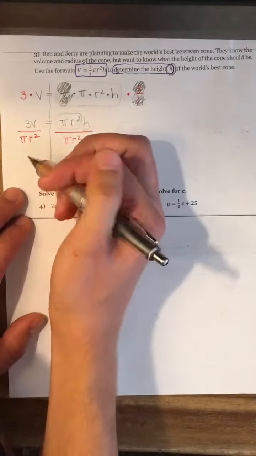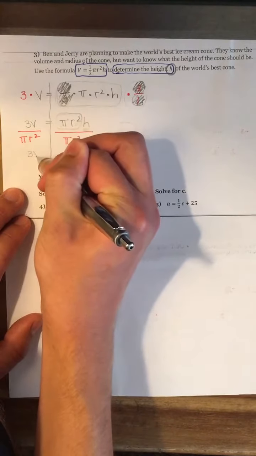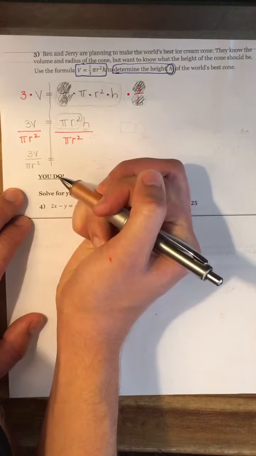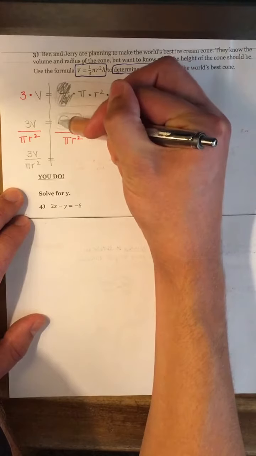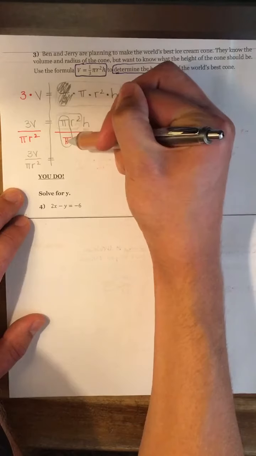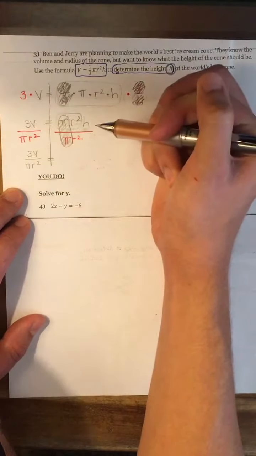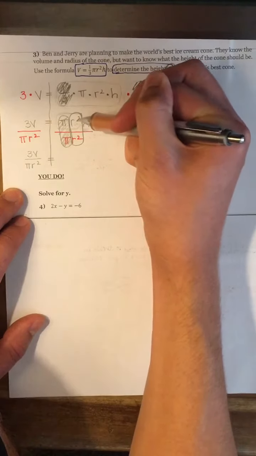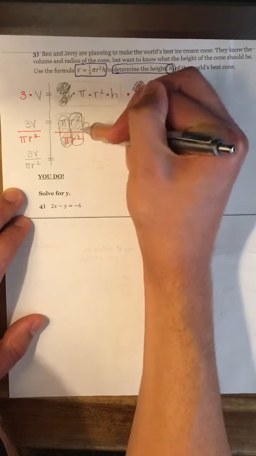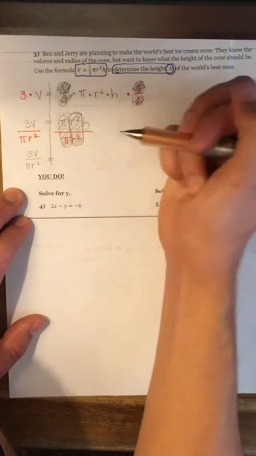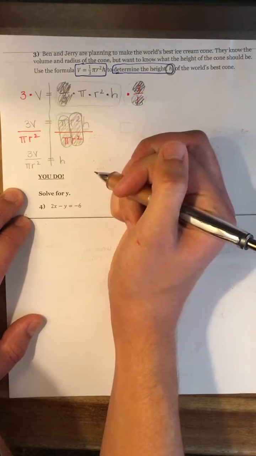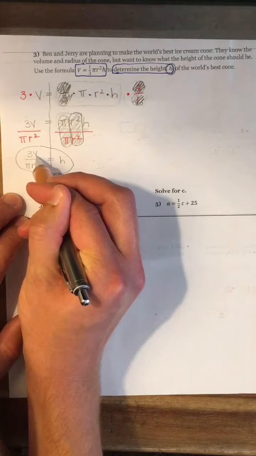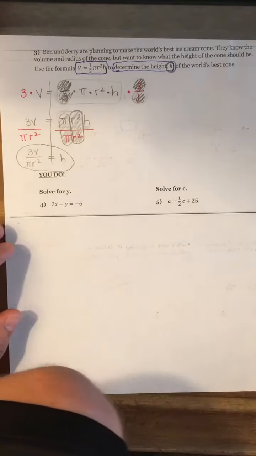Now, on the left-hand side, there's nothing I can do to simplify. It's just 3v on the top, pi r squared on the bottom. Got my equal sign in the middle. But on the right-hand side, I have a pi on top, pi on the bottom. Essentially, pi divided by pi is 1, cancels itself out. Same thing with this r squared. I have r squared on top, r squared on the bottom. Well, r squared divided by r squared is just 1. They cancel each other out. And what I'm left with is just h. And that's exactly what I was trying to solve for. Height is equal to all of this stuff on the left-hand side. 3 times your volume divided by pi r squared.